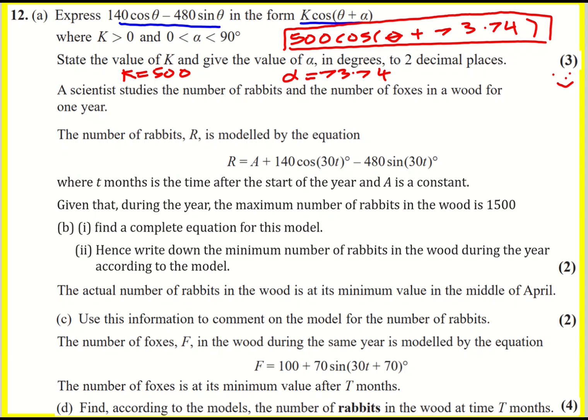Now, onto the modeling part. A scientist studies the number of rabbits and the number of foxes in a wood for 1 year, and the number of rabbits is modeled by this equation here. T is the number of months after the start of the year, and A is some sort of constant. Given that during the year, the maximum number of rabbits in the wood is 1,500, we're asked to find a complete equation for the model.